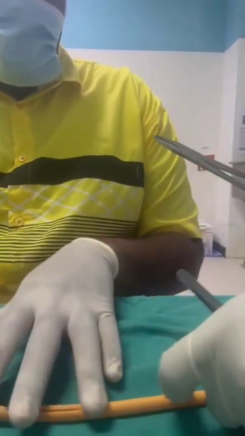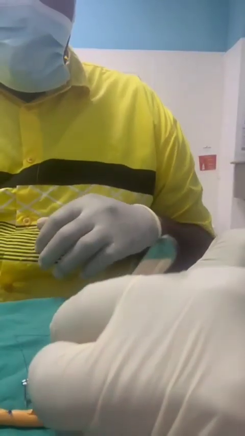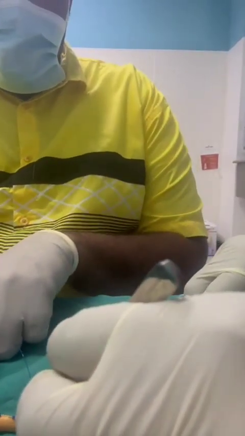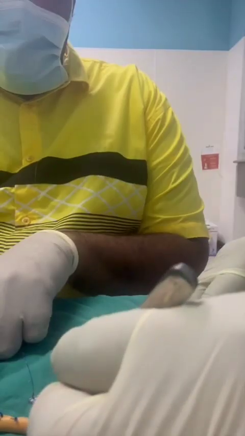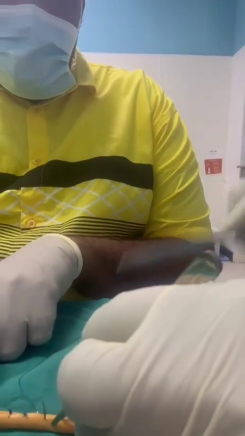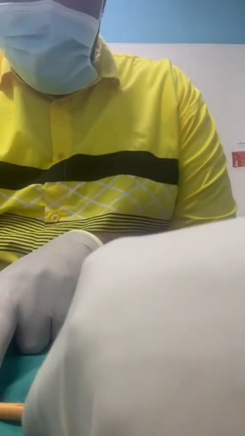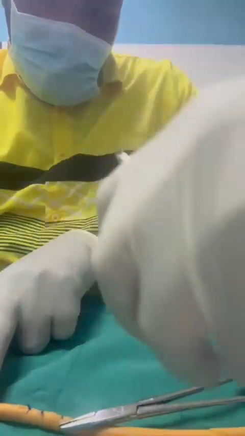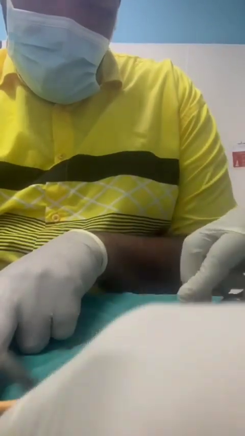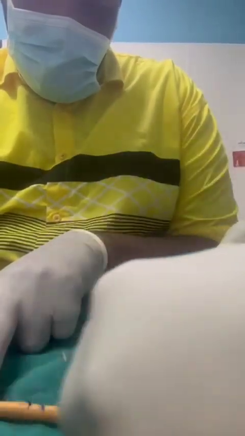Now the continuous suture, where after I make the first knot, the surgeon's knot again, 1, 2, then we do not cut after each knot.